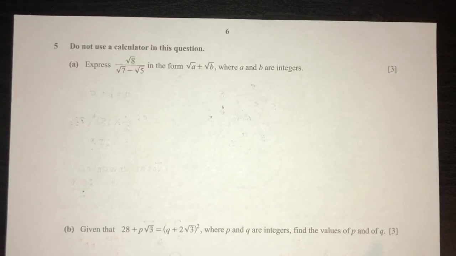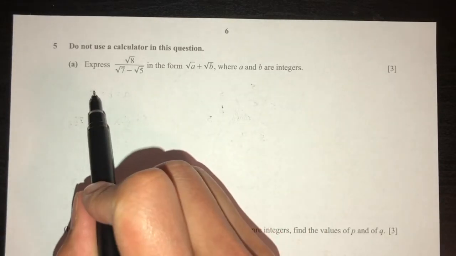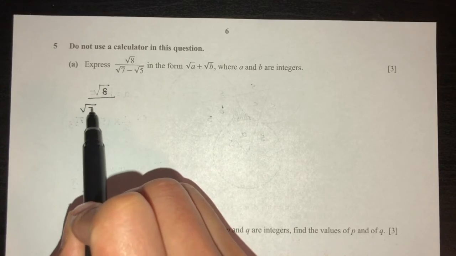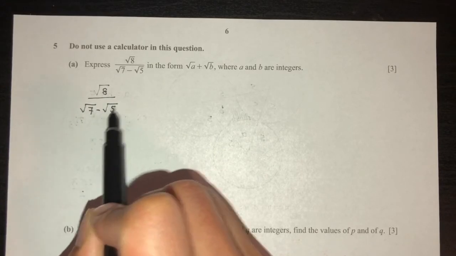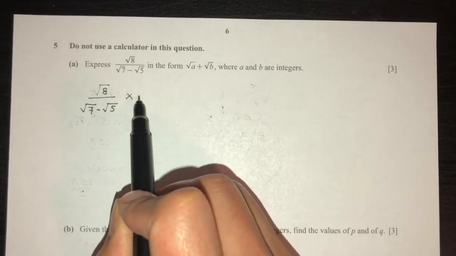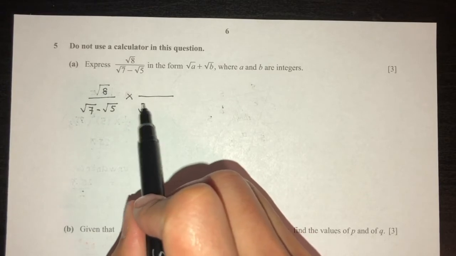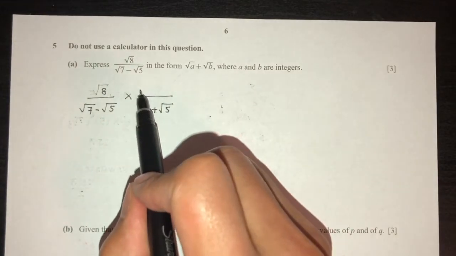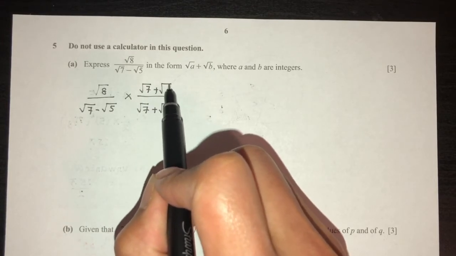So we can multiply top and bottom by the conjugate of the base. So let's do that. 8 over root of 7 minus root of 5. So multiply, you will have root of 7 plus root of 5. So root of 7 plus root of 5.